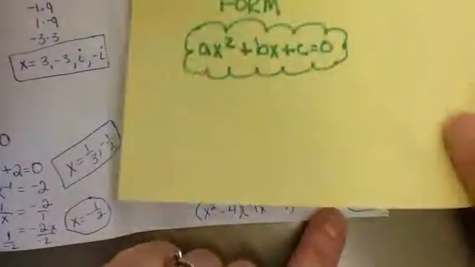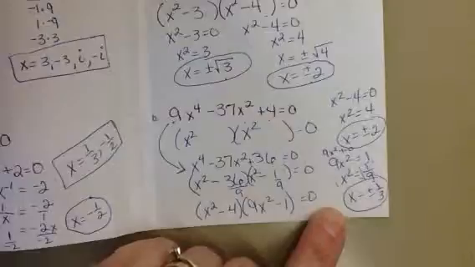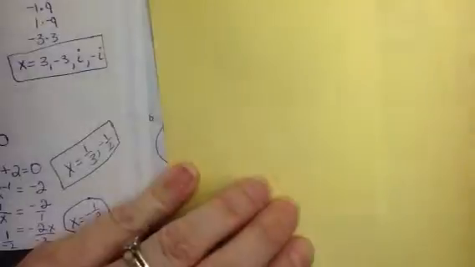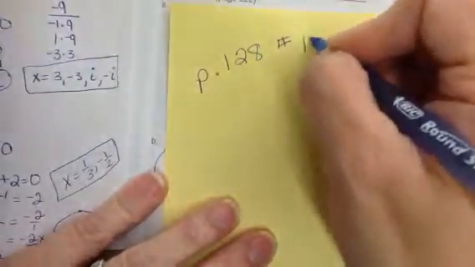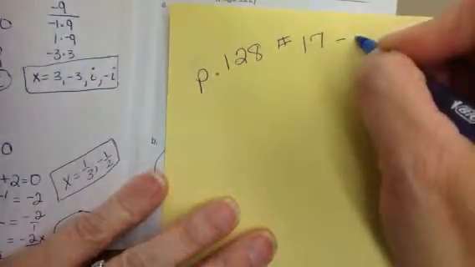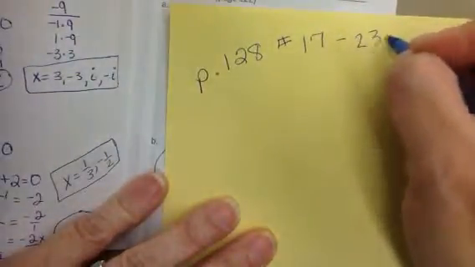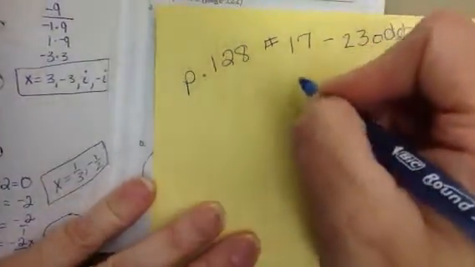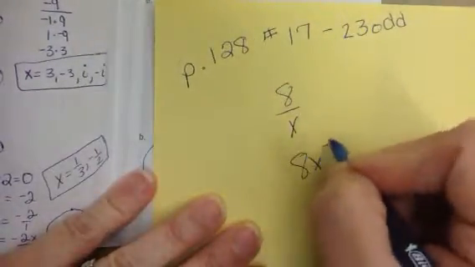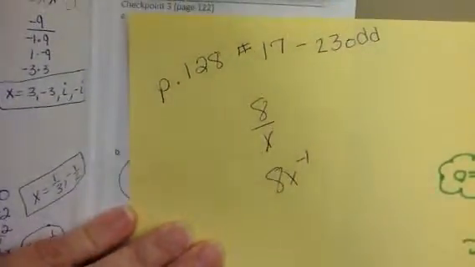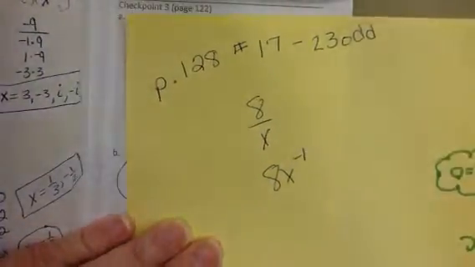So for the quadratic one here, you want to do your assignment for this one. This part of it is page 128, numbers 17 through 23 odd. Remember, there's one that says 8 over x. You could write that as 8 times x to the -1. Okay, so do those problems, check them in the back of the book, and I'll help you when I get back.